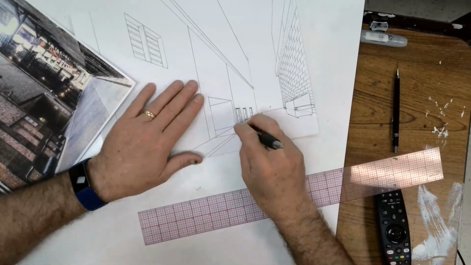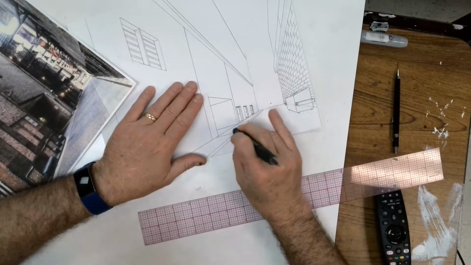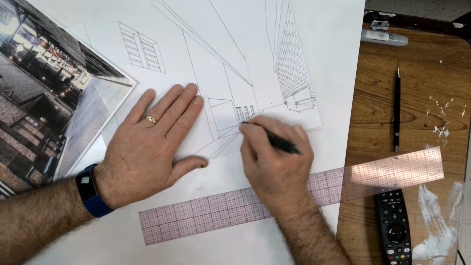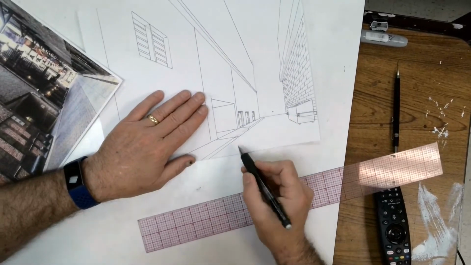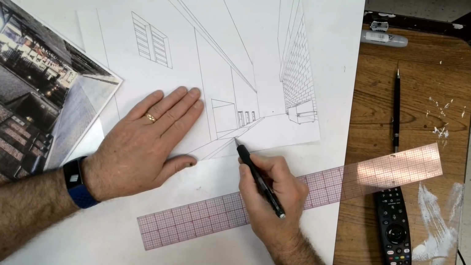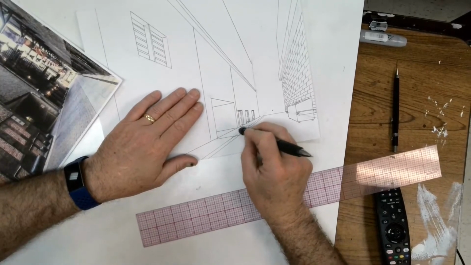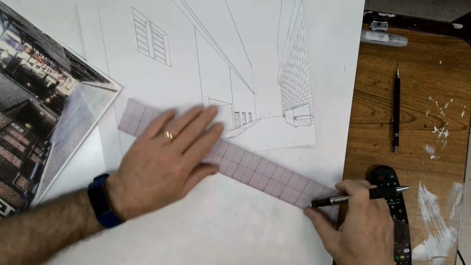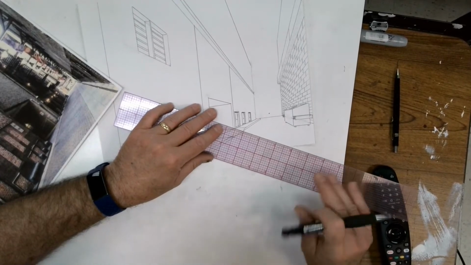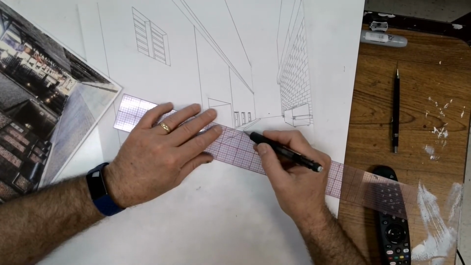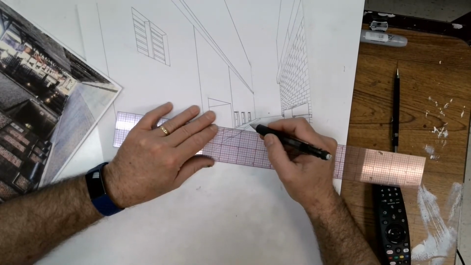Boom. And then I can erase this out of the middle. And this is where it gets a little tricky, because our curb comes down like this, because we need to be able to see our driveway coming like that, right? Then from this corner over here, there's going to be just a little bit of a line on the bottom, like that.